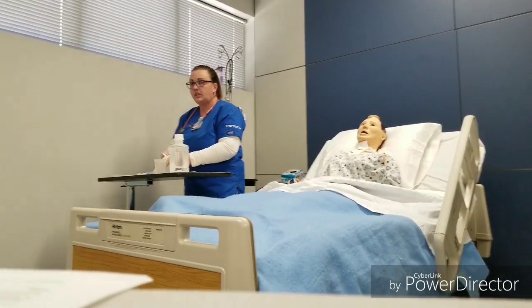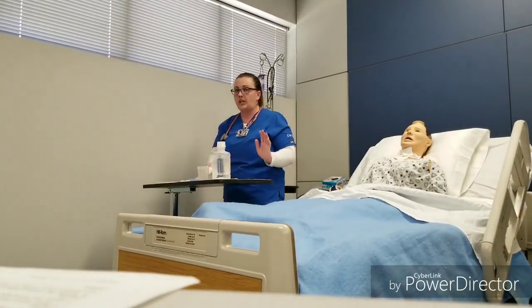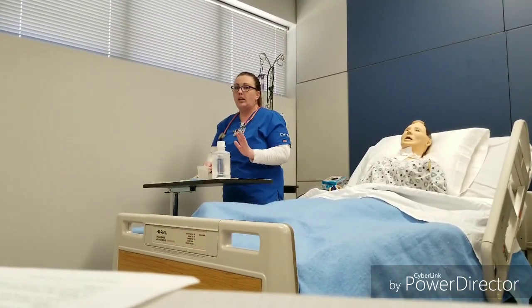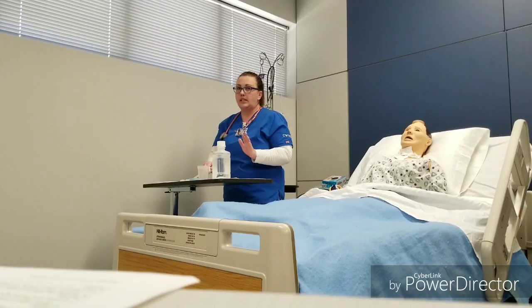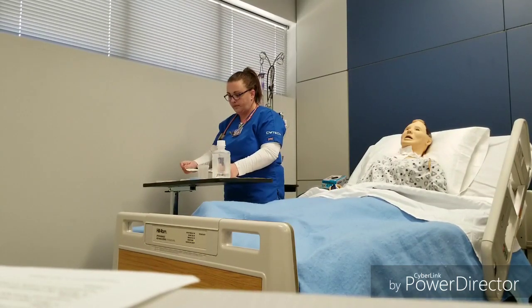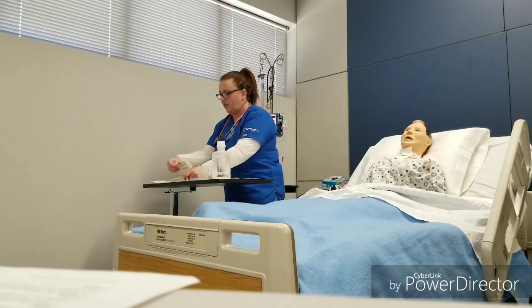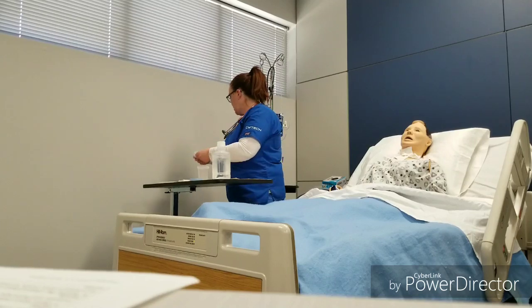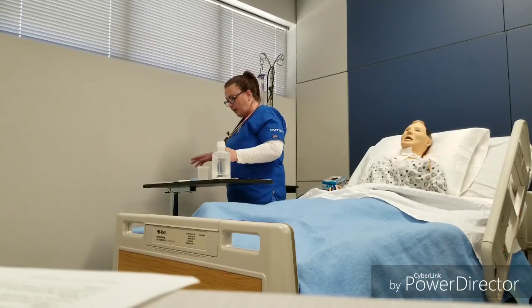Oh, you also want to assess your patient's chart and ask your patient if they have any allergies, specifically latex allergies. These gloves are latex free. Start this without turning my back on my field.